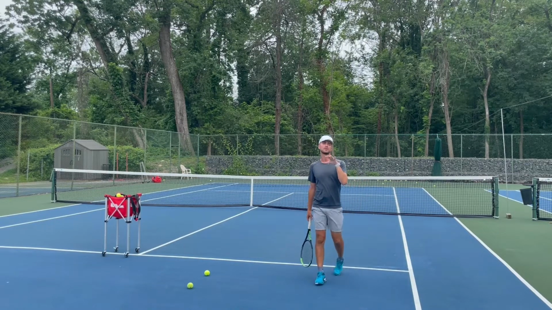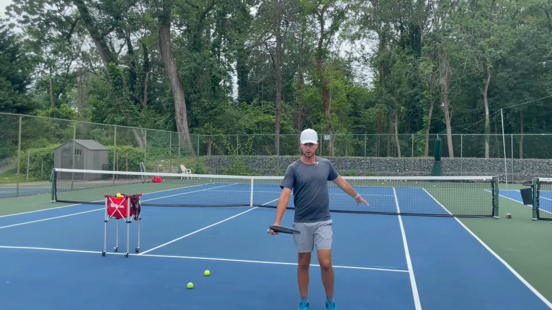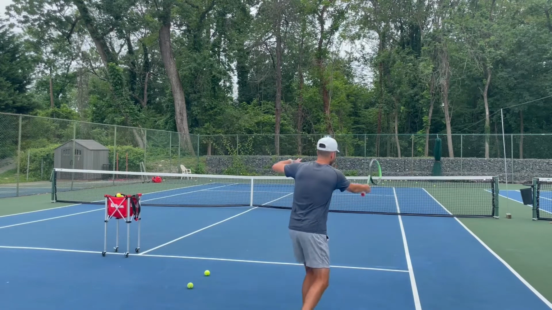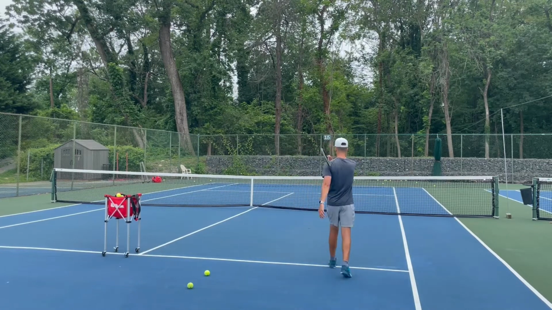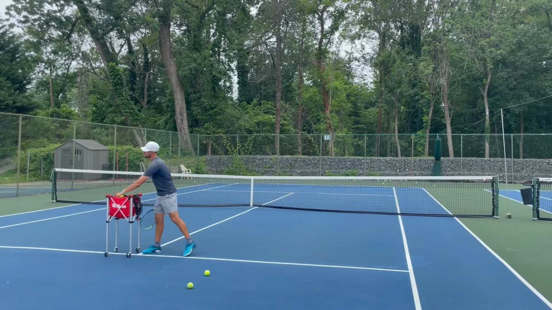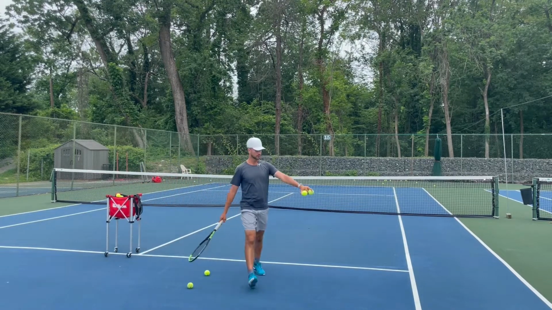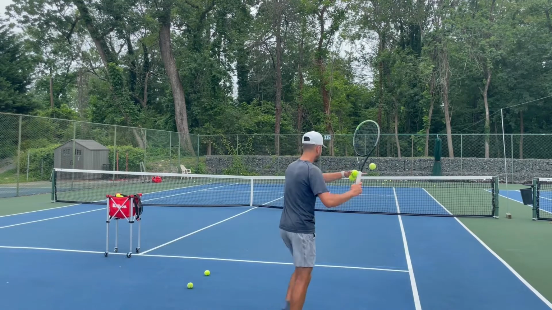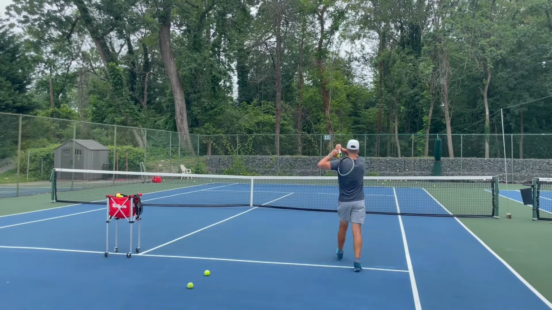So if you want to make sure that you get that ball in, again, you have the short ball, you have your approach shot, make sure you hit it and you're moving forward while you hit it. Let me demonstrate 2 or 3 balls right now so I can show you guys exactly what I mean, right? So I have the short ball, right? I'm going to hit, and look, I keep on moving forward.